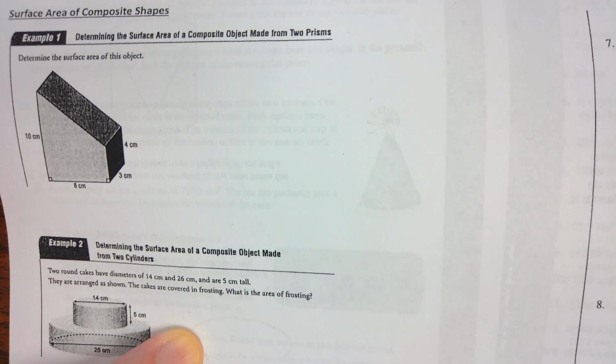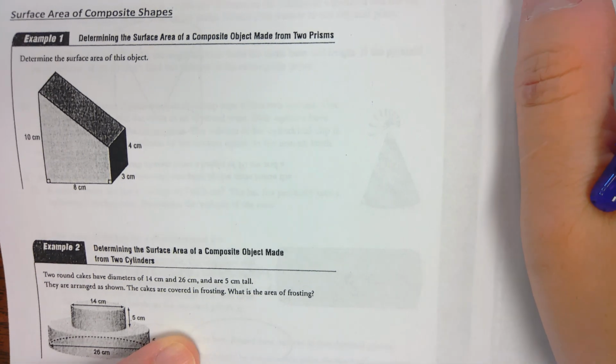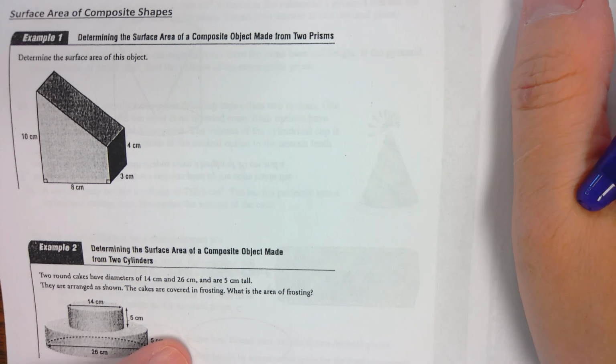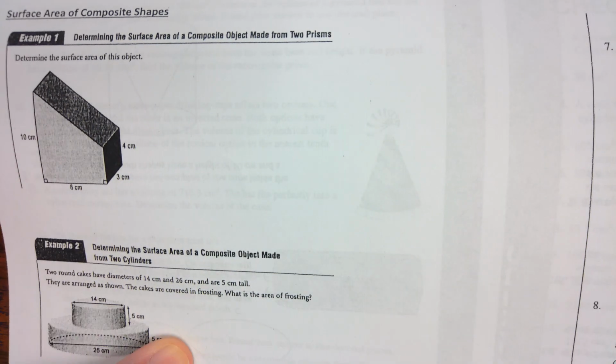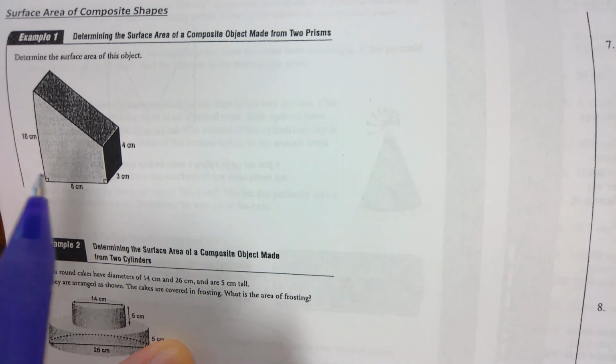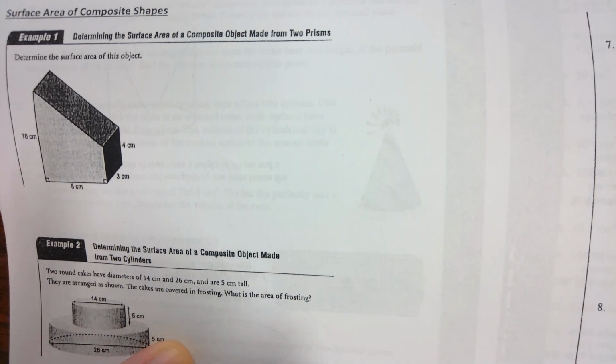So page 19, surface area of composite figures. Yesterday we talked about composite figures. Now we're doing composite figures of 3D shapes. There was a question in the homework that already deals with this, but I'll just do a more formal lesson on this. What shapes do you see here?